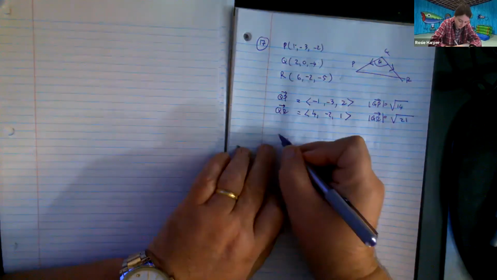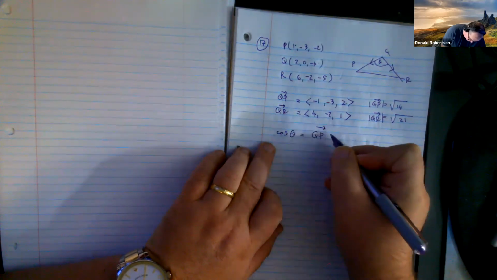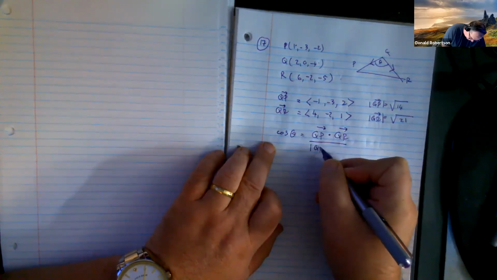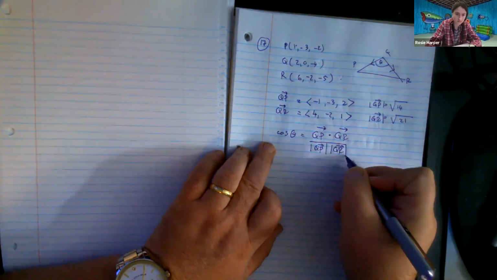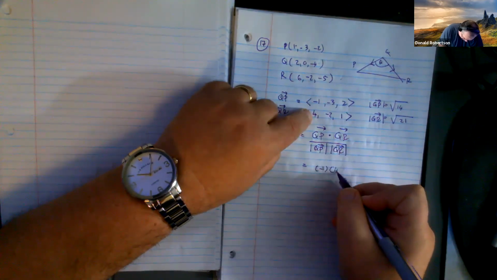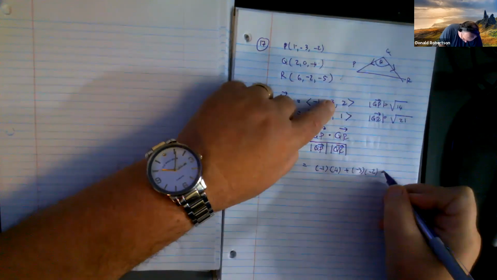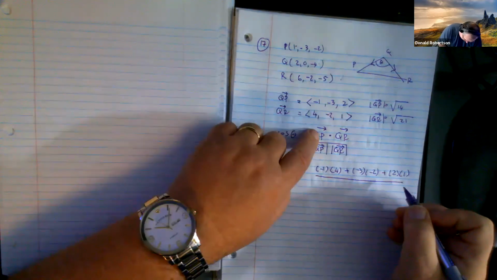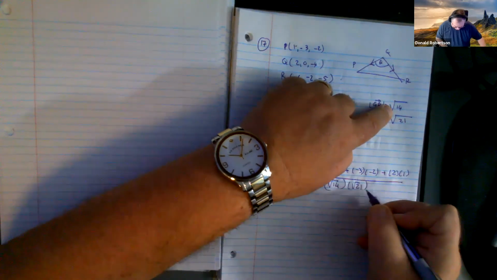So the cosine of theta is going to be the dot product of these two divided by the magnitude of these two. And the dot product is going to be -1 times 4 plus -3 times -2 plus 2 times 1 all over the square root of 14 times the square root of 21.